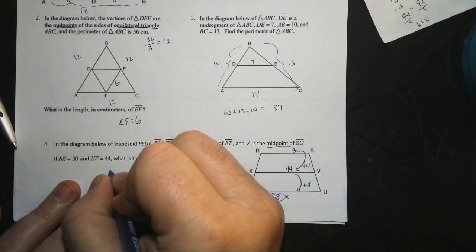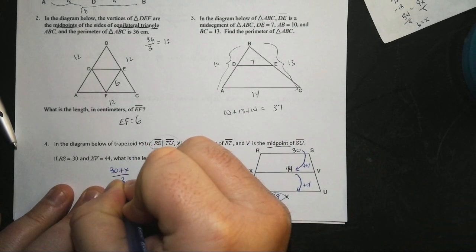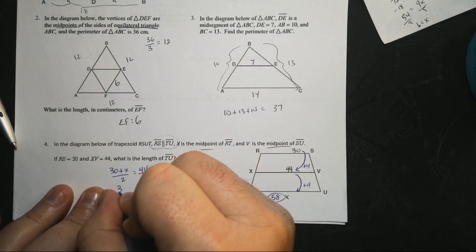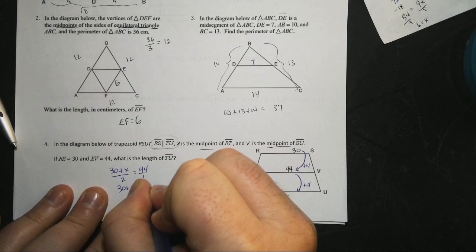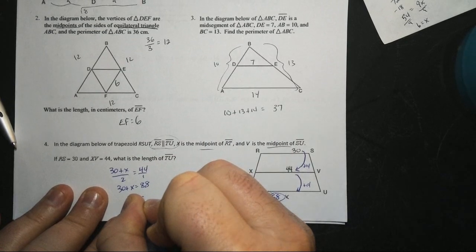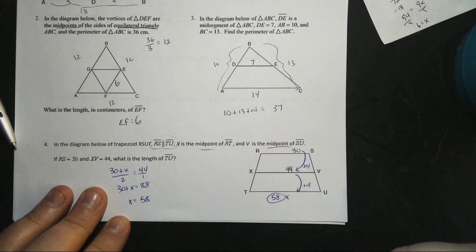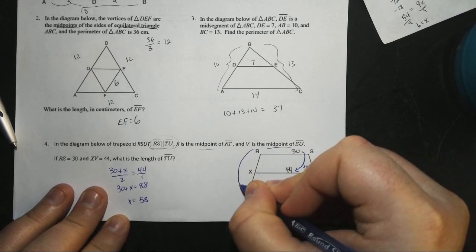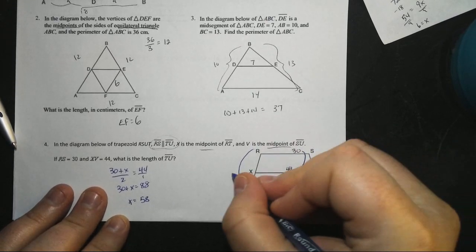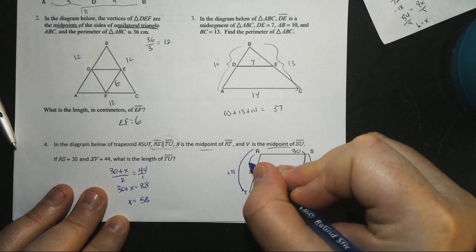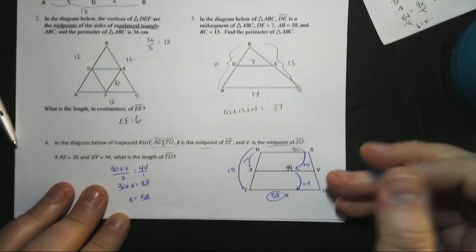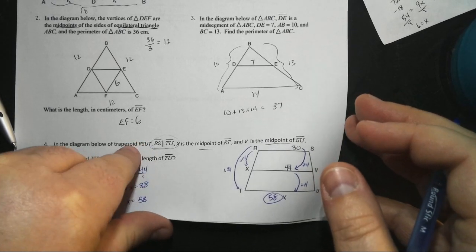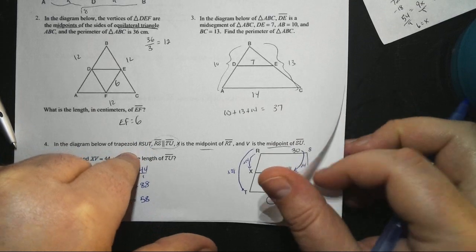If you want to do it algebraically, it will be (30 plus x) over 2 is equal to 44. We can cross multiply: 30 plus x is equal to 88. And then you can see how 58 comes about there. Same idea. Whatever you do to get from here to here, if I'm adding 28, I do that half amount. Half of 28 is 14 to get from one base to the midsegment. So if they give you numbers, you can use the leapfrog method.